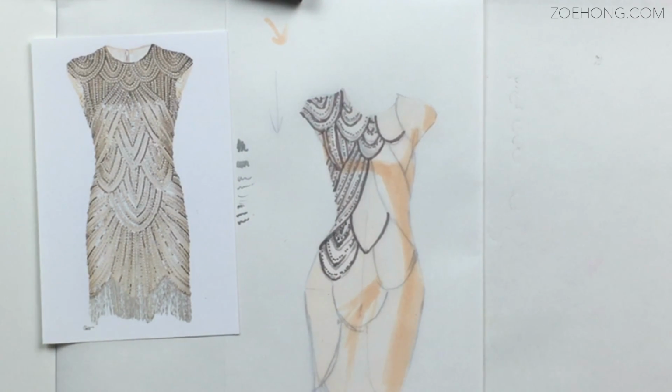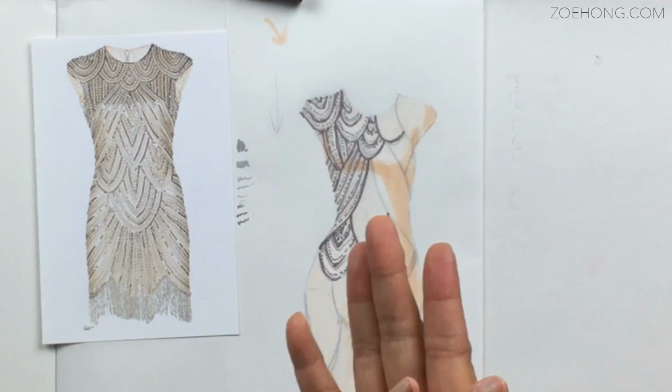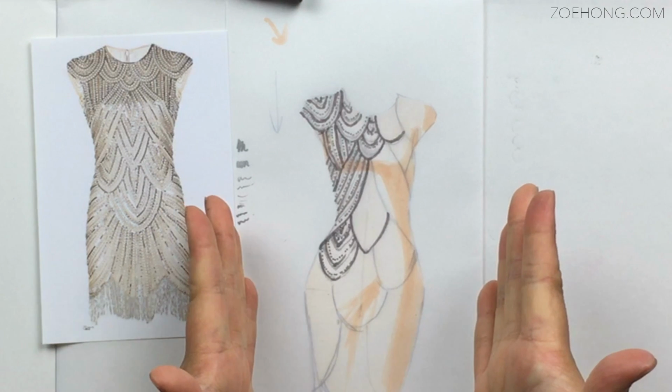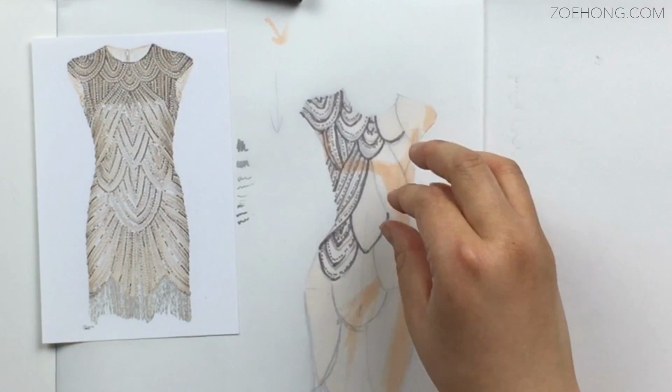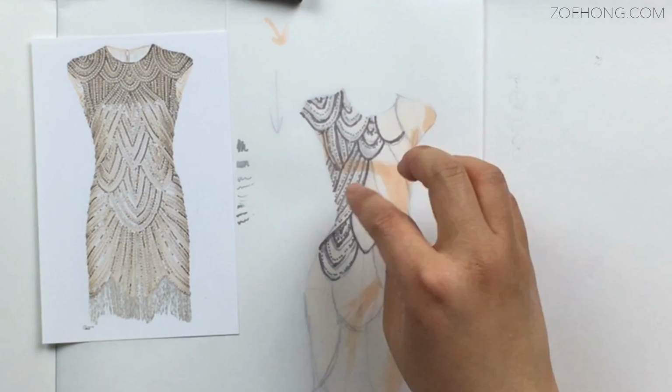Because here's the thing, if you're doing this illustration for design communication, it is to give the mood and attitude of the dress with the beading pattern and how it all works. But you're not going to develop a beading pattern from this.